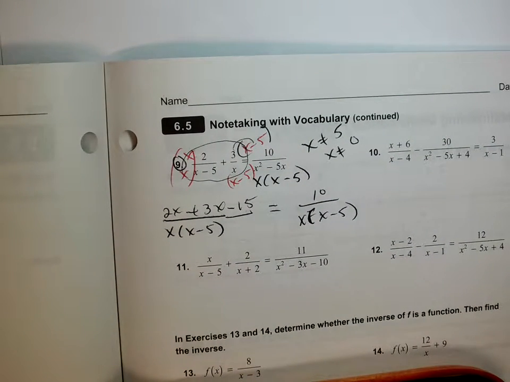This trick only works if the denominators are the same on both sides of the equal sign. If I multiply both sides by x times x minus 5 over 1, it's a great trick because they all cancel. Which is really nice, because then this is all you have left to solve.